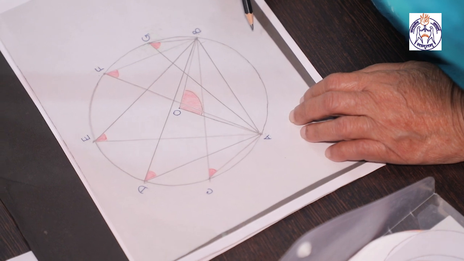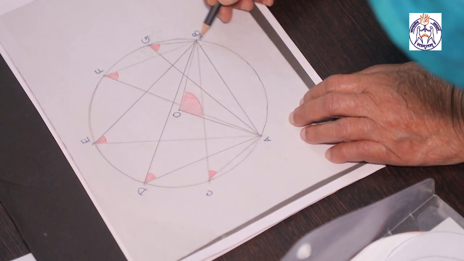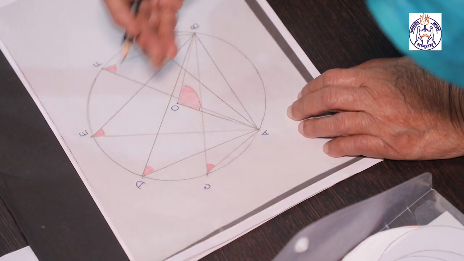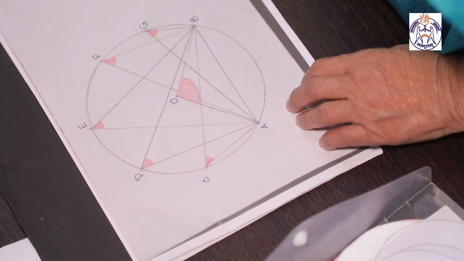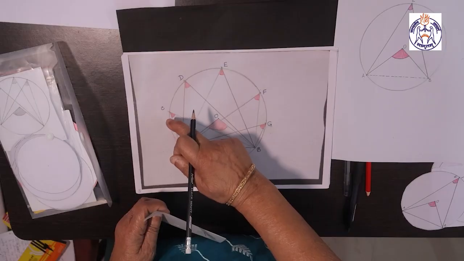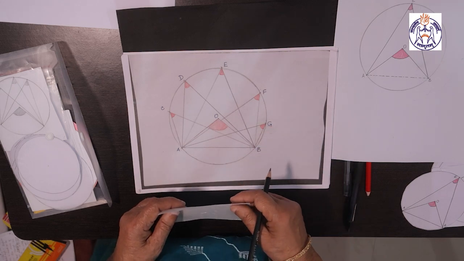Why are we calling it the remaining part? Because it is being subtended by this chord AB and this minor arc AB on the remaining part of the circle. So let us now see how they are related. These angles at C, D, E, F, G, how are they related?